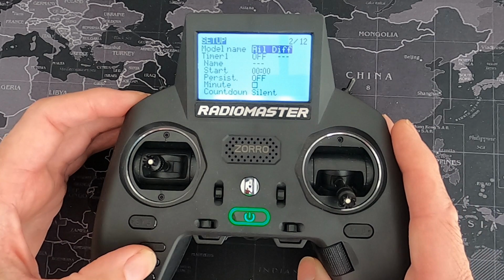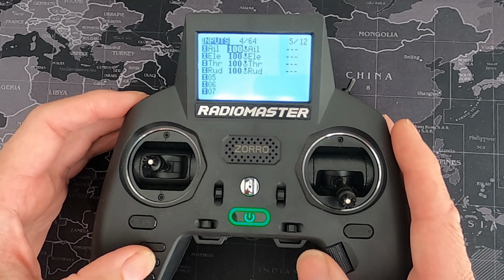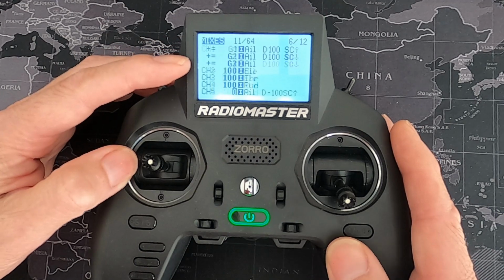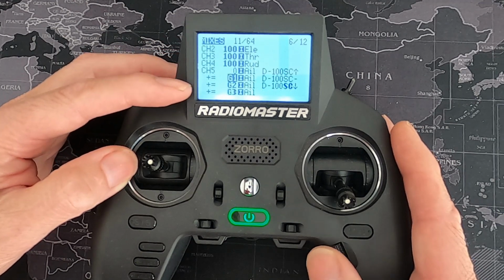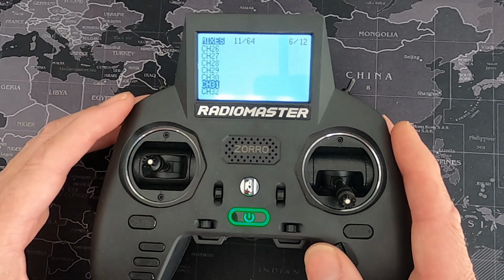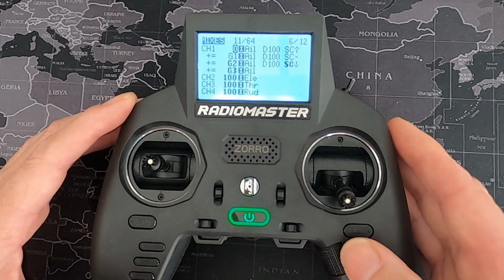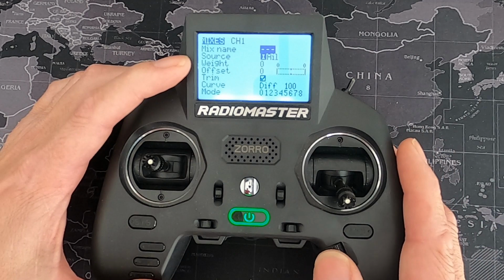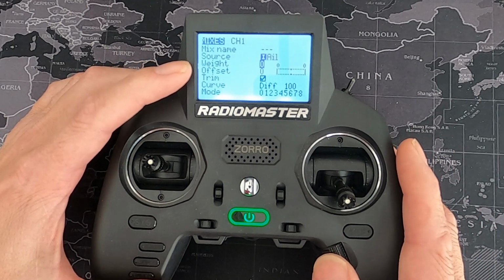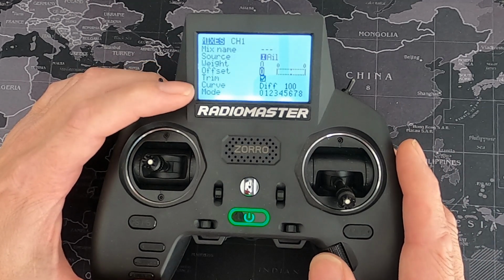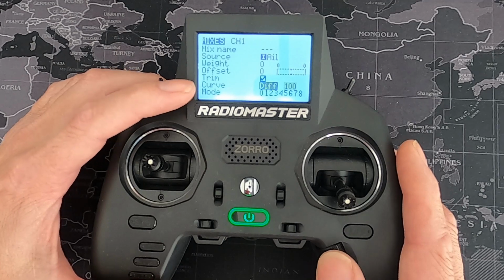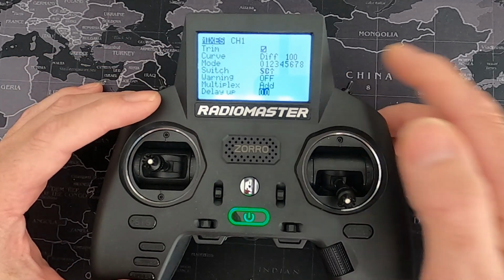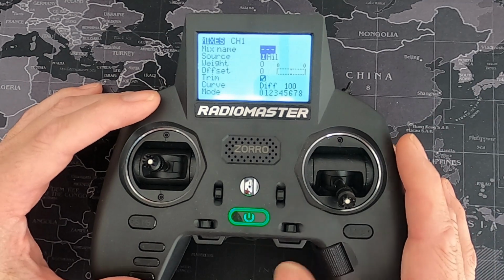Then we're going to go across until we get to the mixes. Now, as you can see, we've got two channels, channel 1 and 5 for the ailerons. And we're just going to go through the first one. And our first line, we're going to edit. And you can see source input, aileron, weight 0, offset 0, curve, which is diff 100. And I'll switch C in the forward position. And that will be it for that line.